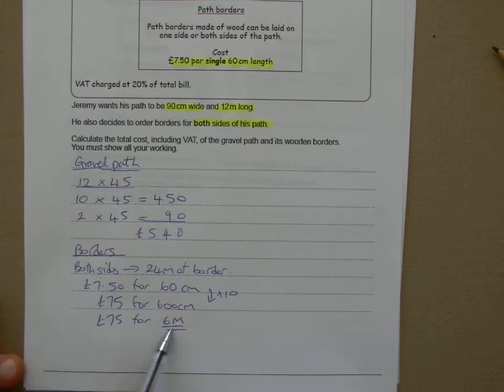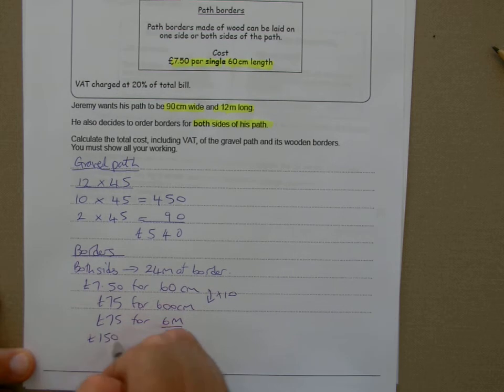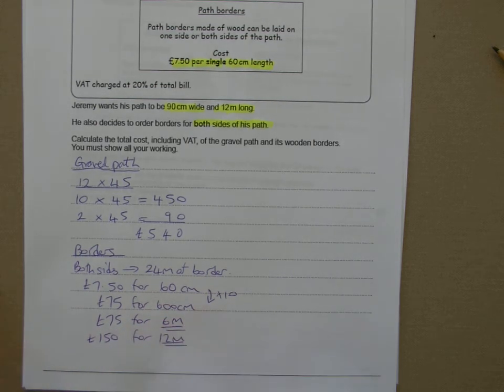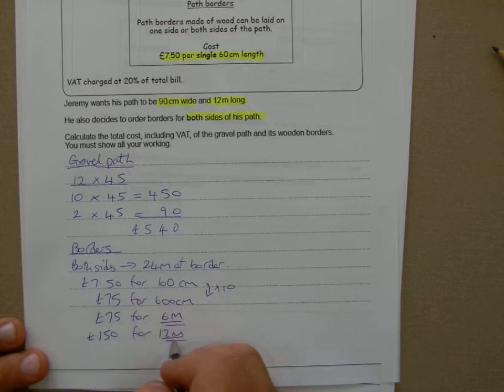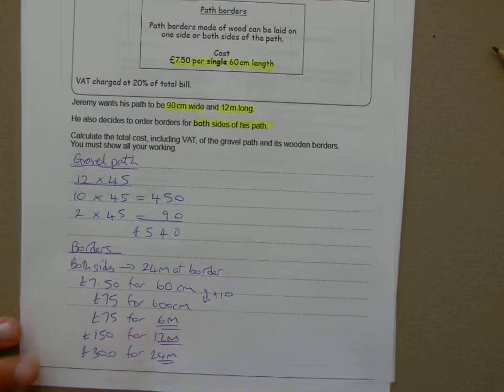So if that's 6 metres, £75, well, if I double it, double the cost, I get 12 metres. Okay? So double the 6 metres, you get 12 metres, we'll double the cost. If I double it again, if you double 12 metres, you get 24 metres. So all you've got to do is double the cost then, so you get £300.